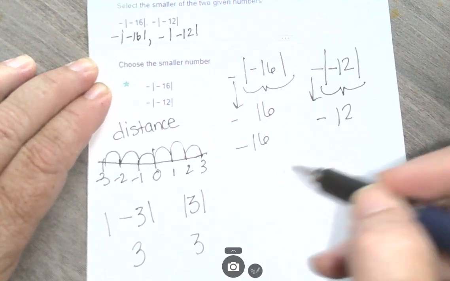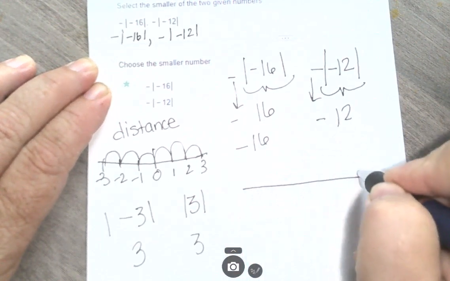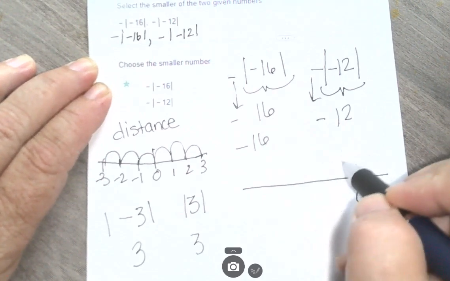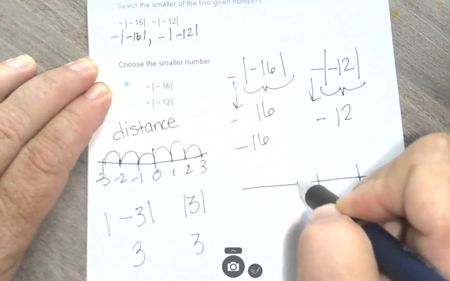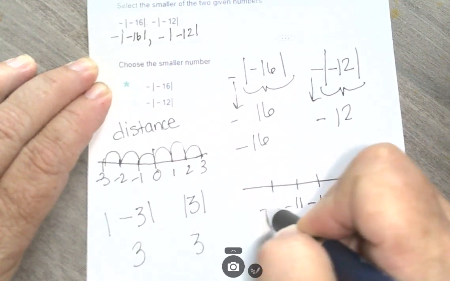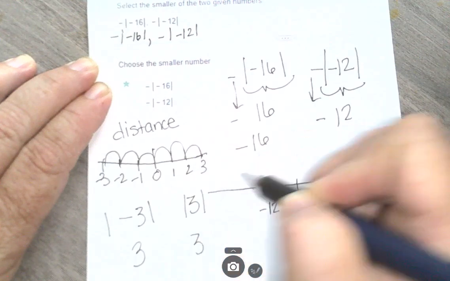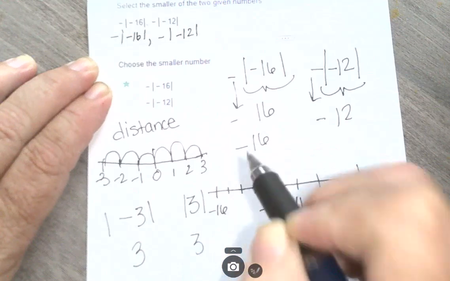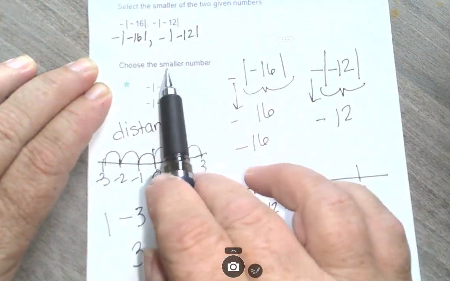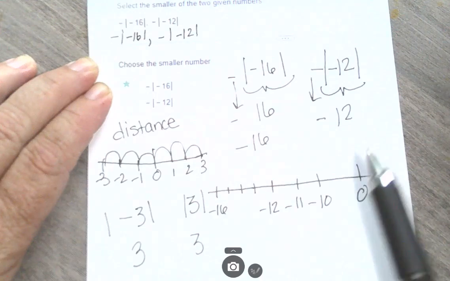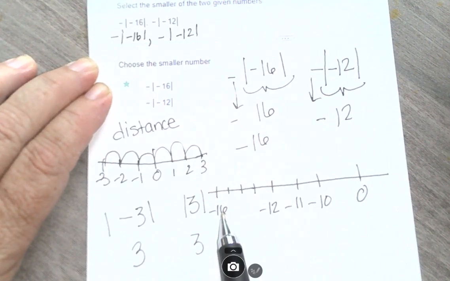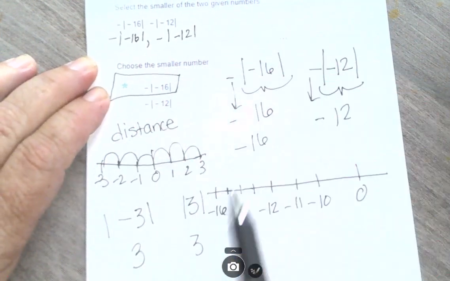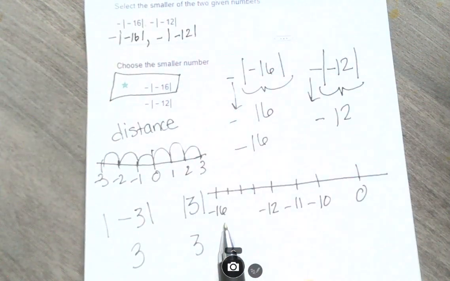This tends to confuse students a little bit. So what I'm going to do is make a little number line. And if you need to do this too, please do it. I have negative 10, negative 11, negative 12, negative 13, 14, 15, and negative 16. They want to know, which is the smaller number? The farthest you are away from 0 is the smallest number. So negative 16, the absolute value of negative 16 expression, is our smaller number.